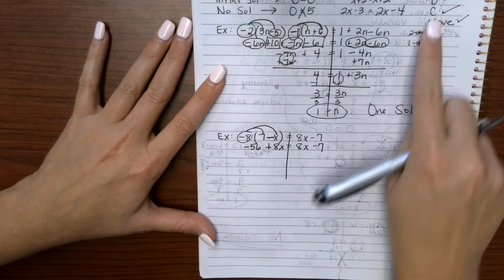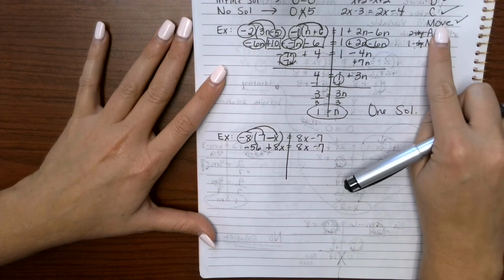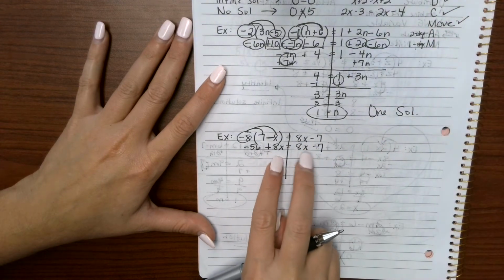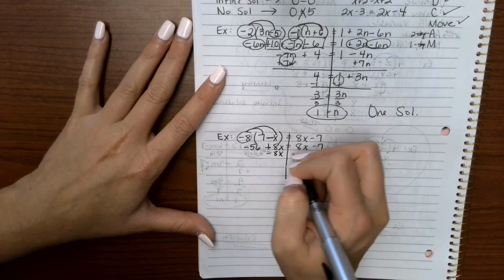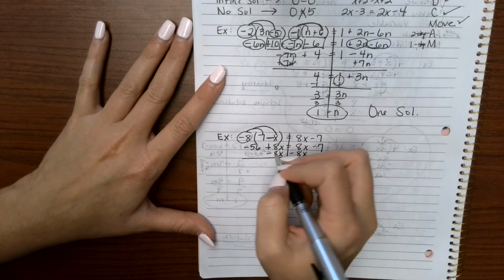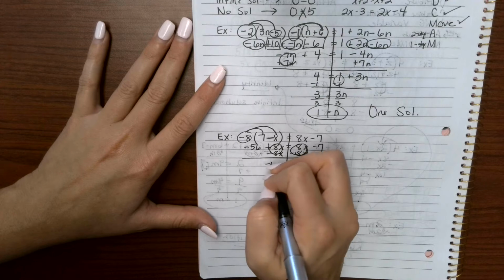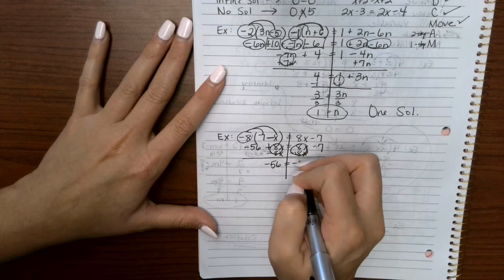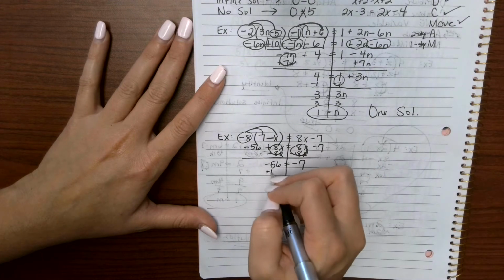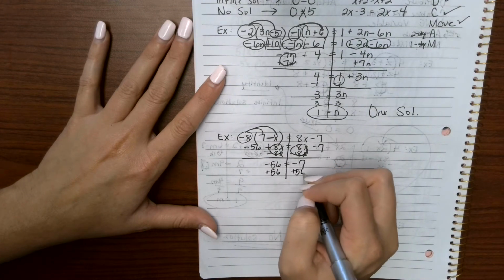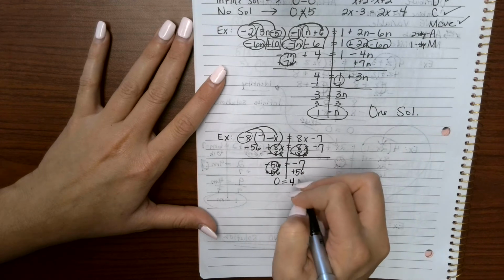Okay, combine like terms. These two can't combine together. These two can't combine together. Now we're going to move our variable. There's a variable on both sides, so we've got to move one. There's not a smaller one, so we'll just subtract 8x from both sides. This cancels, and this cancels. So this is going to be one of those weird solutions. Negative 56 equals negative 7. Add or subtract, it says. So let's add 56 to both sides. Okay, this cancels. We get 0 equals 49.